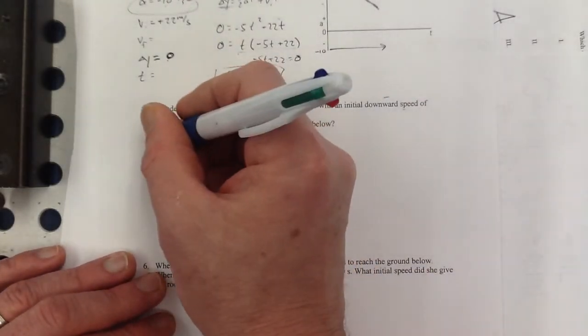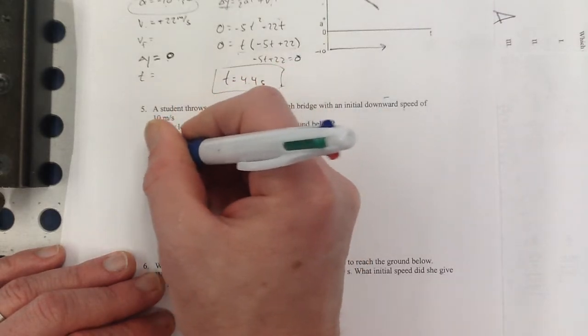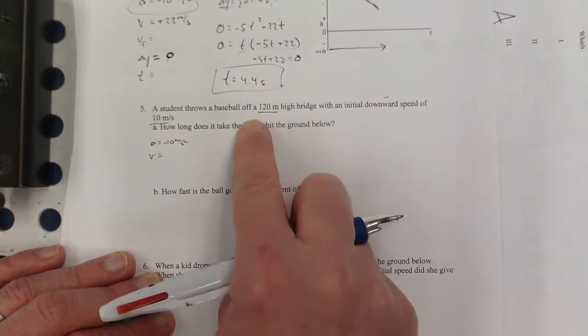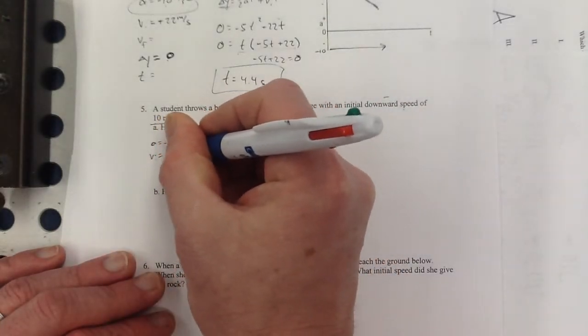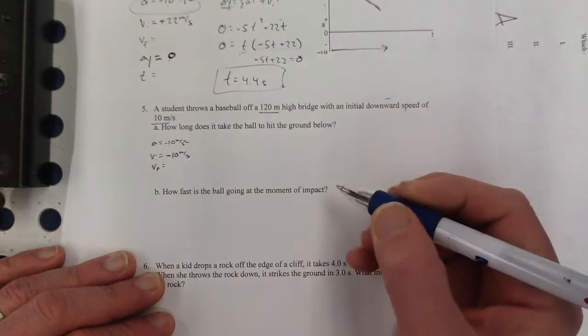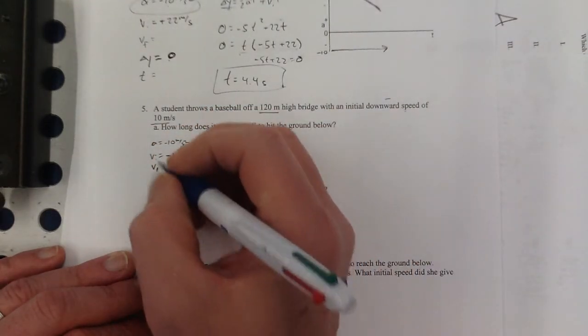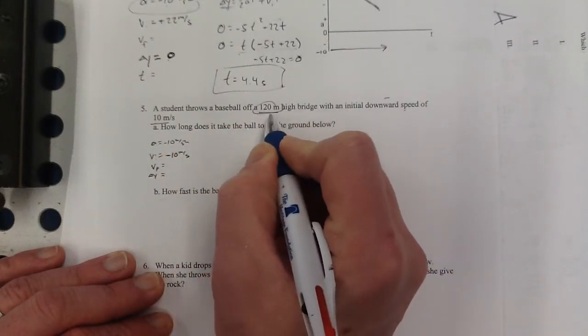All right, set up my little list here. Initial velocity is downward at 10. Final velocity, I don't know. Looks like that's what we're going to find in Part B. Delta Y, the bridge is 120 meters high.